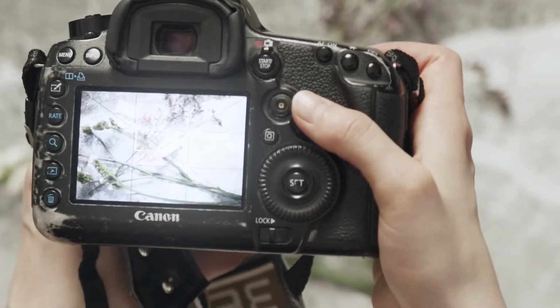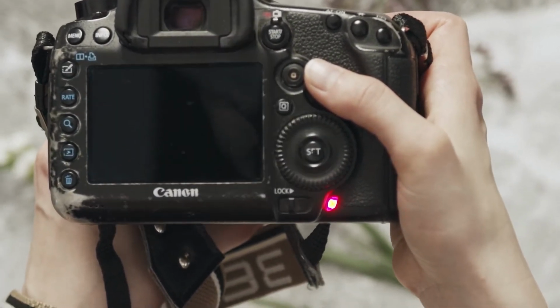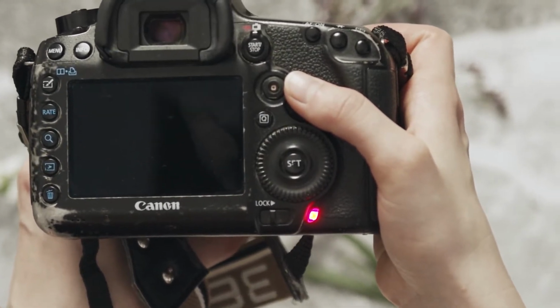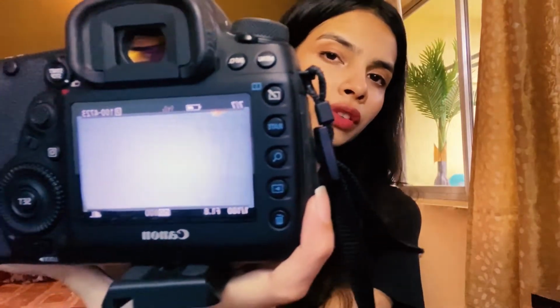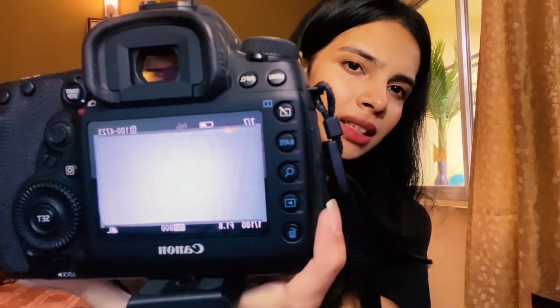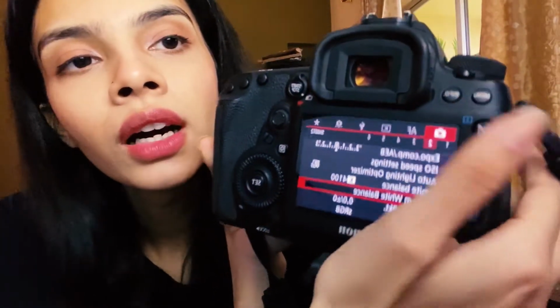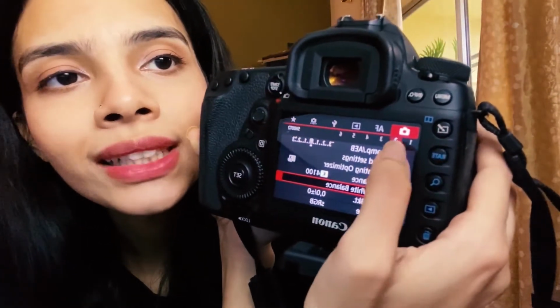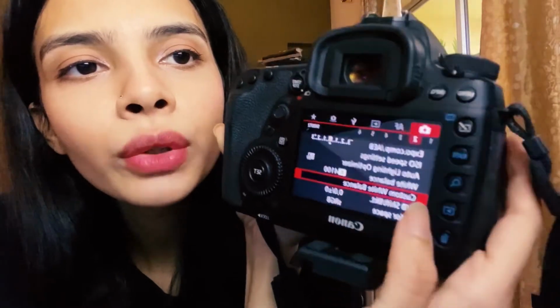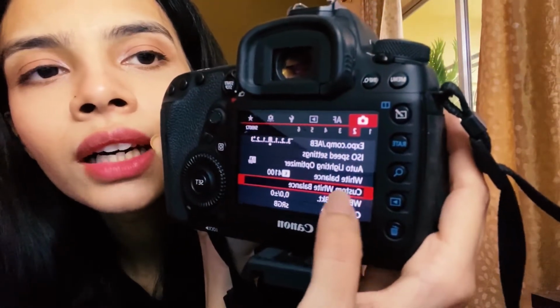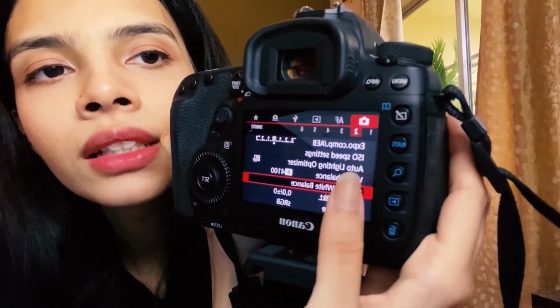Basically, what you have to do is get a gray card, or you can get a plain white sheet like this, and it has to be plain white. What you basically have to do is place this sheet exactly in front of the light, and take a picture of this sheet. I don't know if you can see this, but just take a basic picture of this sheet. Then you have to go to menu.